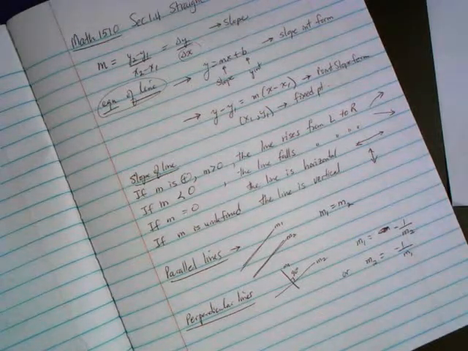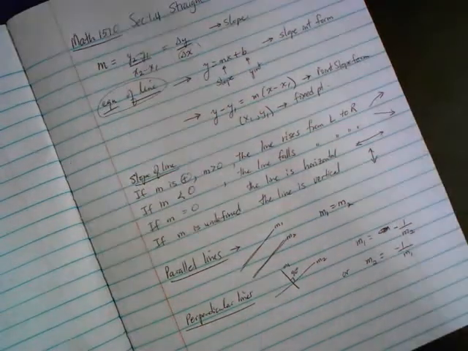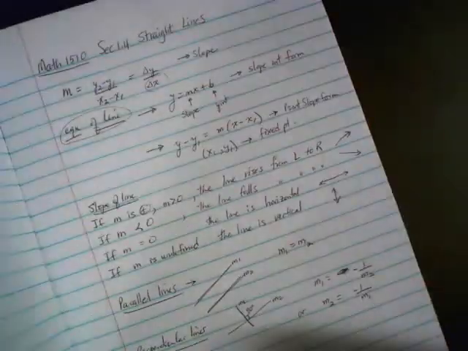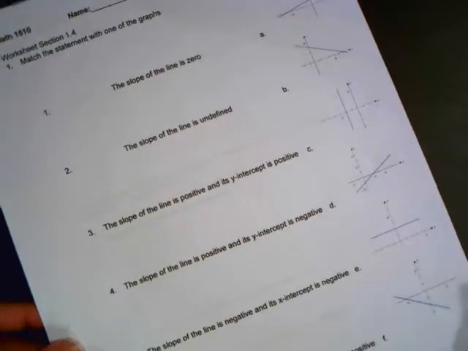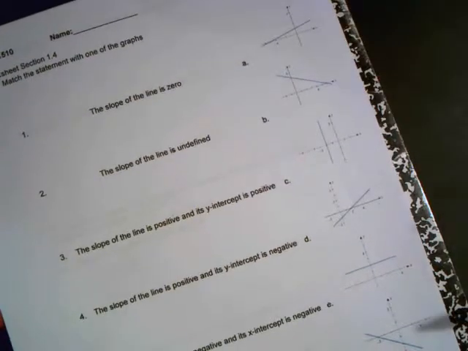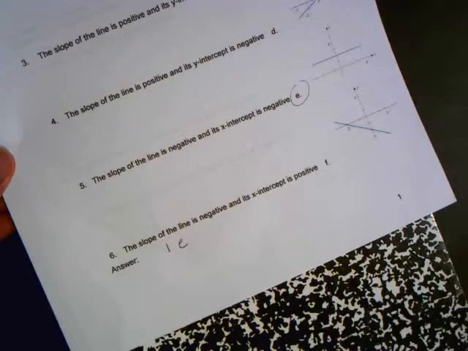Alright, on to some examples. And these are pretty similar to your homework questions, so be sure to pay good attention so you'll be able to do the homework. What I have on the first page, and you should be able to print this out as well, is some statements, and you have to match them with the graph. Okay, so the first statement is the slope of a line is 0, and you look down here, and it's got to be this one. So 1 matches with E. I'm going to write that at the bottom of the page in the answer section right there.